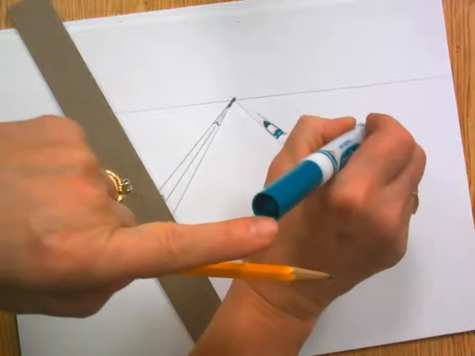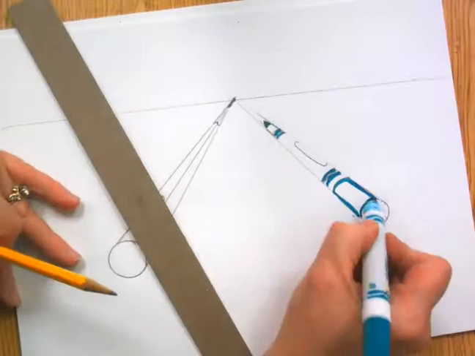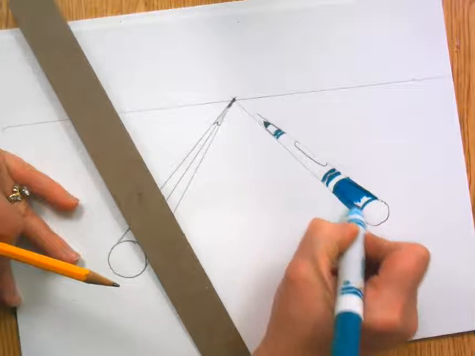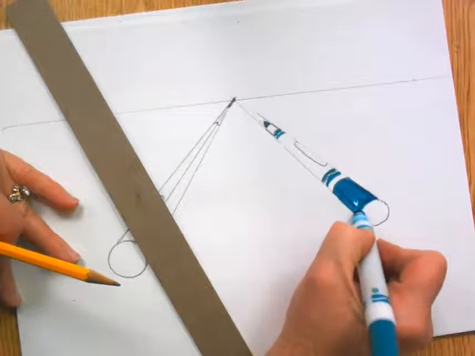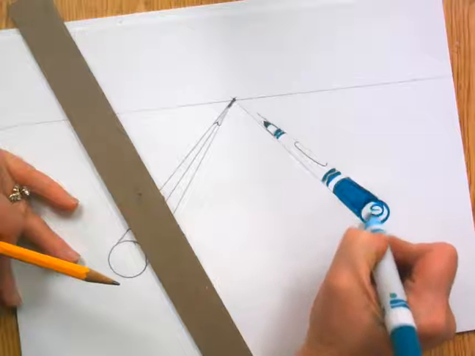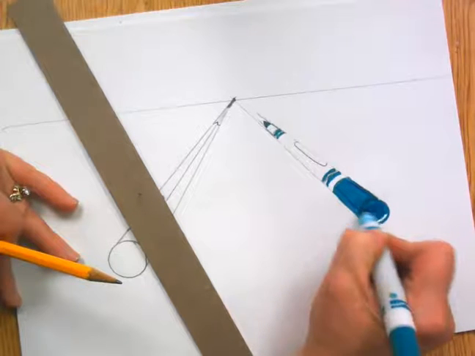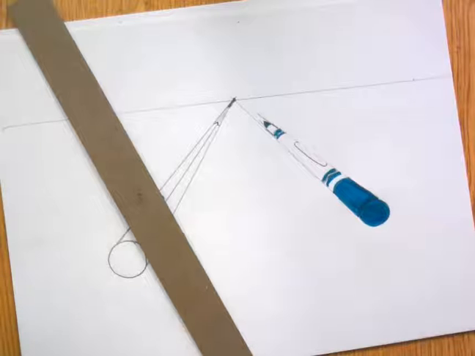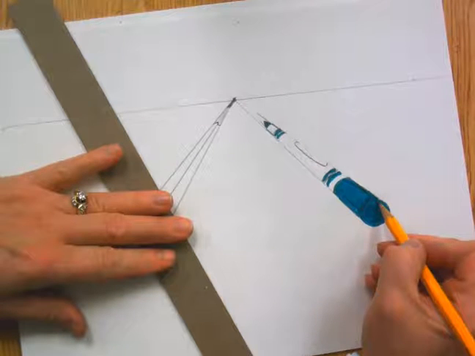I can see down into my little cylinder here. So same thing, and I can get fancy with this. And I could write the word Crayola and go around it, but for the sake of television and boredom.